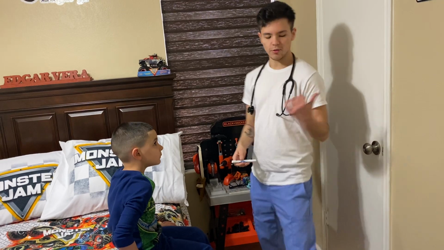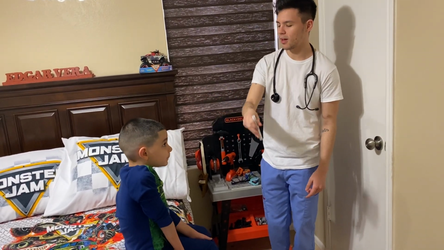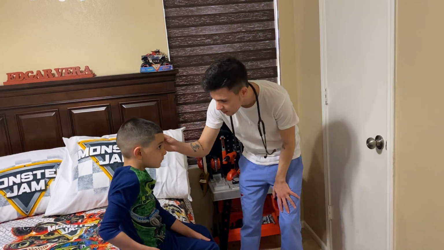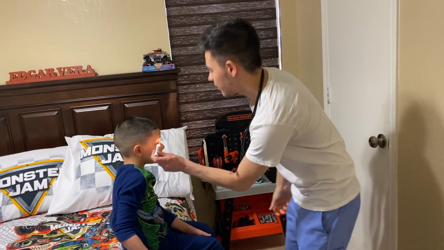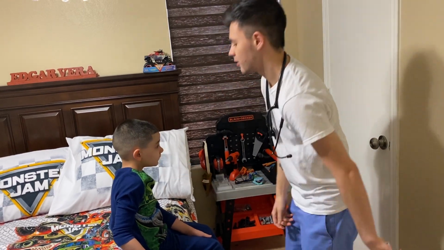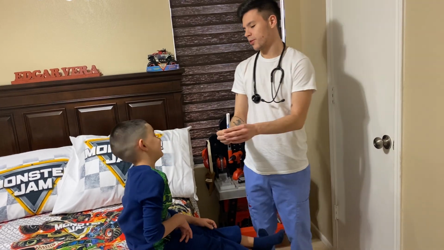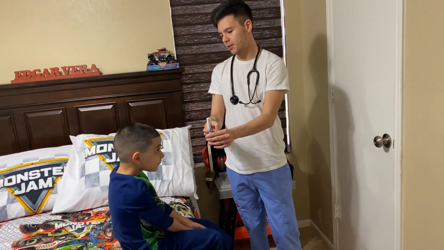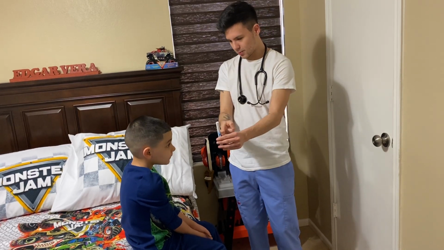Okay, so just look forward. I'll dim the lights, and I'm gonna do this first with this eye and then that eye. Okay, just keep looking straight. Pupil constricts. Then I'm going to test for pupillary accommodation. So I'm going to first ask you to look at the pen. Now look at the wall. Now back at the pen.